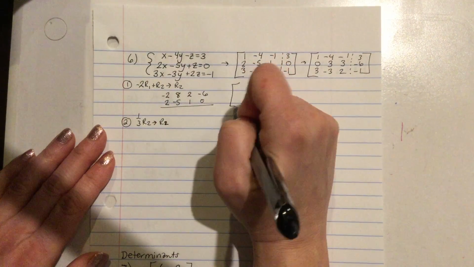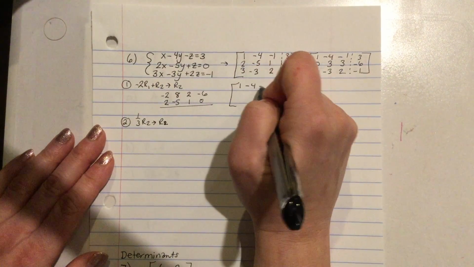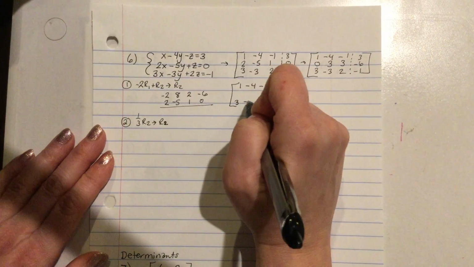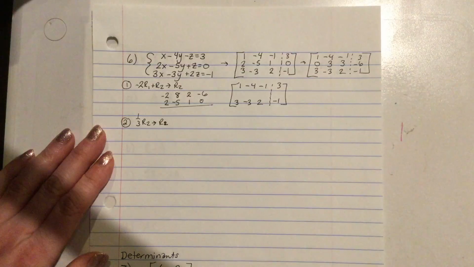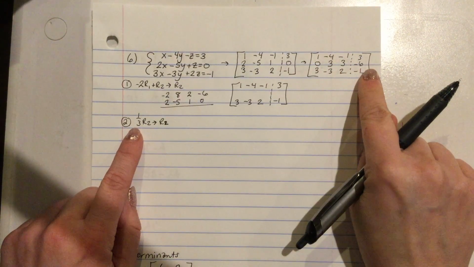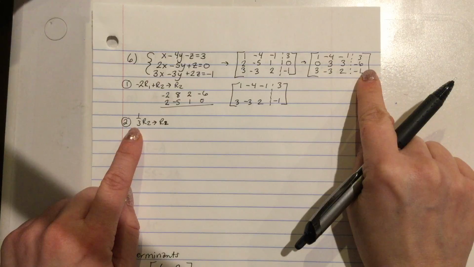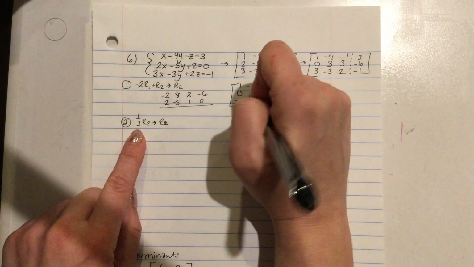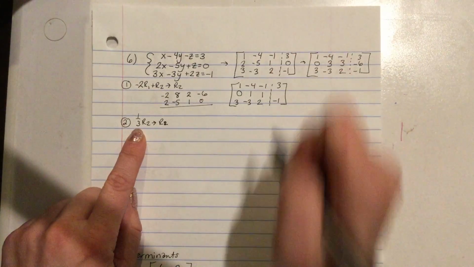So I keep the top, 1, negative 4, negative 1 equals 3. The bottom, 3, negative 3, 2 equals negative 1. I'm taking every single number in the second row and multiplying it by 1/3, which is the same as dividing by 3. 1/3 of 0 is 0. 1/3 of 3 is 1. 1/3 of 3 is 1.